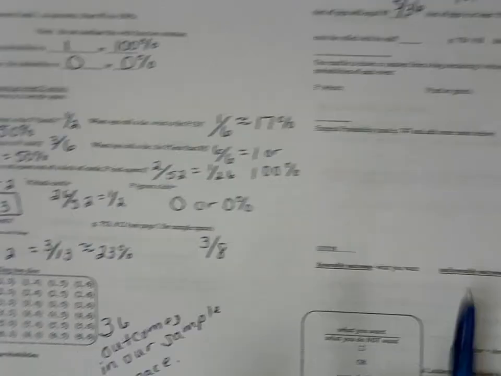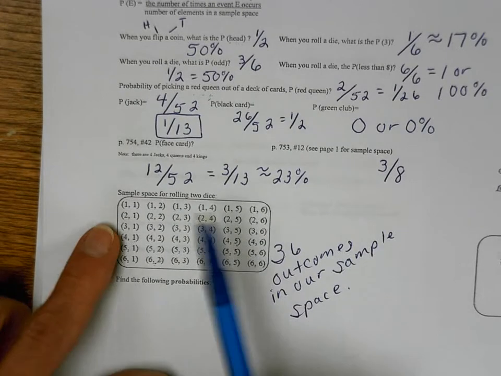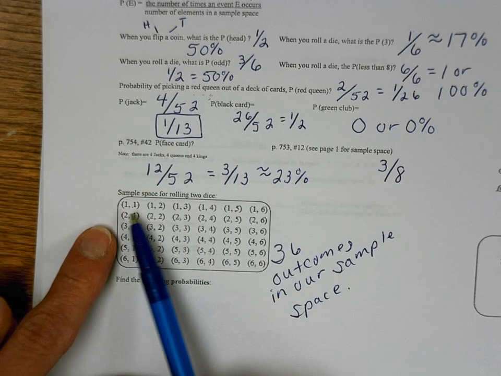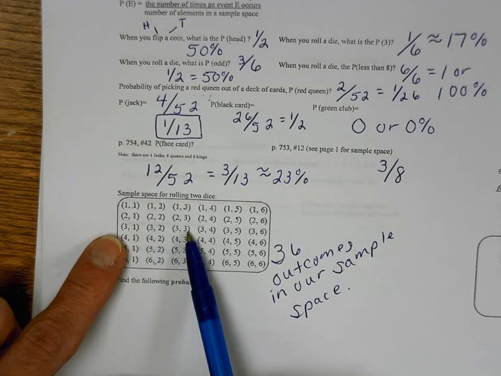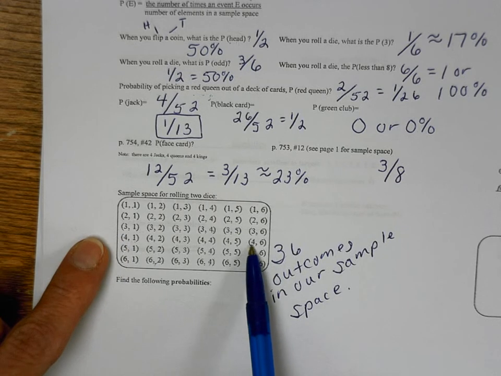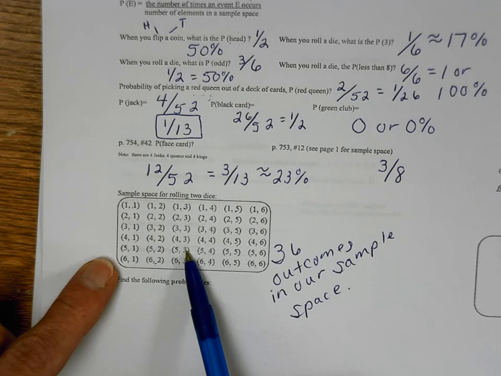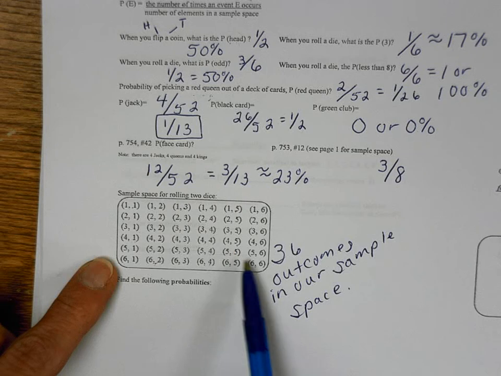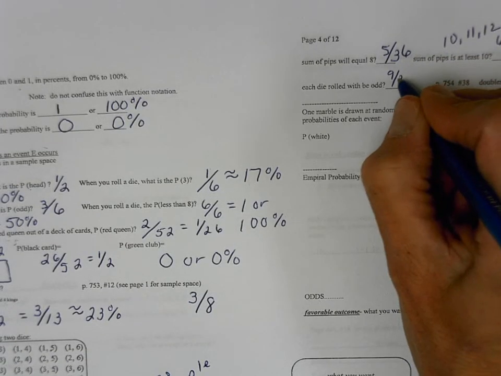Okay, each die will be odd. Let's see here. Each die will be odd. So here's 1, 2, 3, 4, 5, 6, 7, 8, 9, only 9. 9 out of 36, which is 1/4.